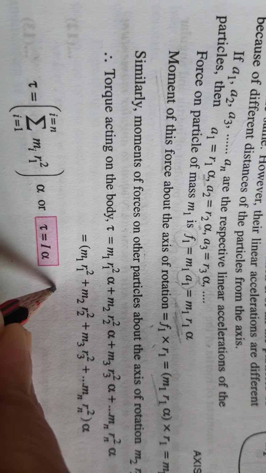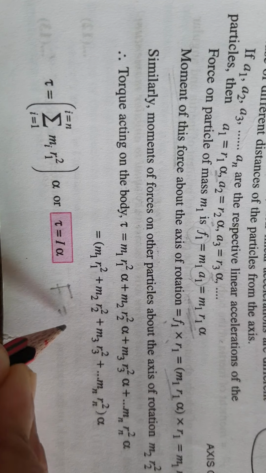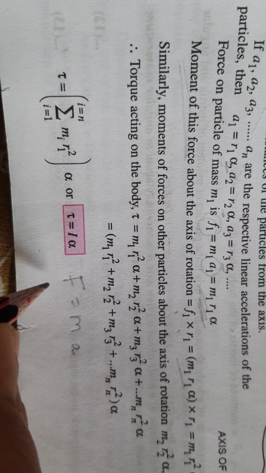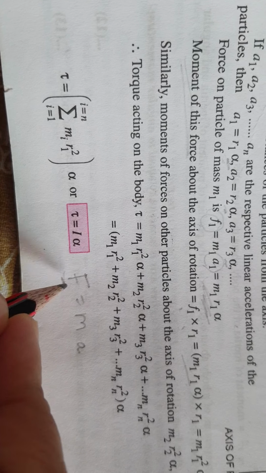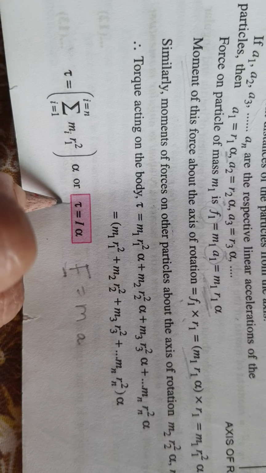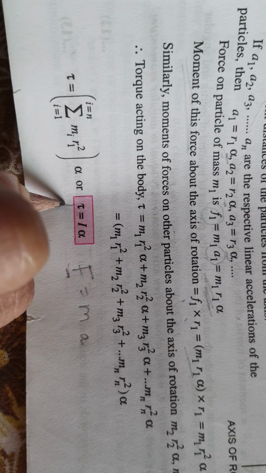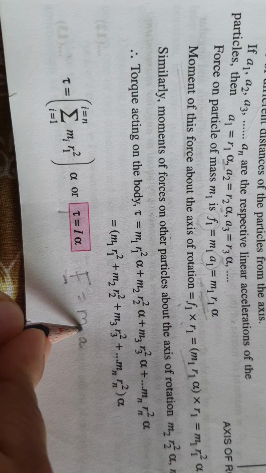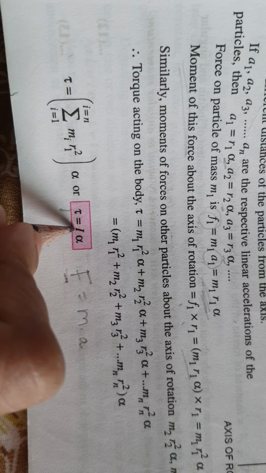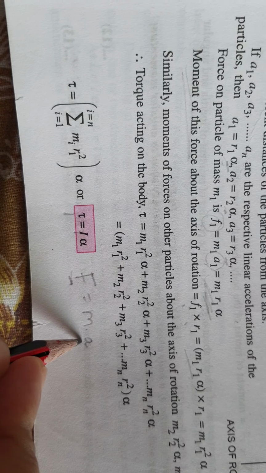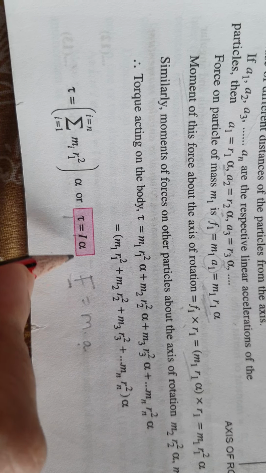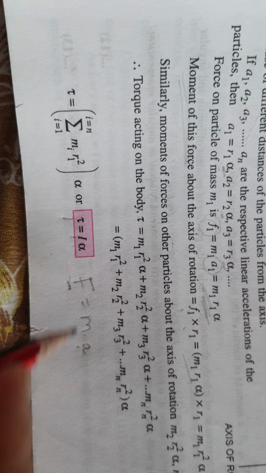This resembles the equation F is equal to ma in linear motion. Whatever role is played by force in linear motion, the same role is played by torque in angular motion. Mass in linear motion, moment of inertia in angular motion. Linear acceleration a, angular acceleration alpha.